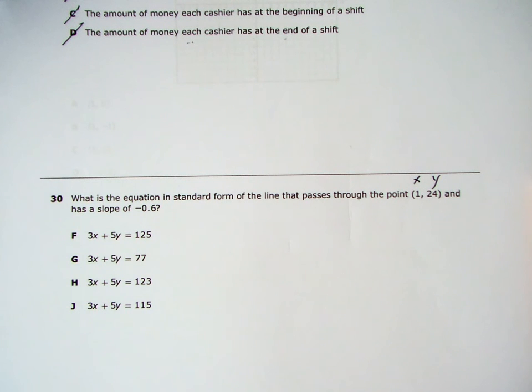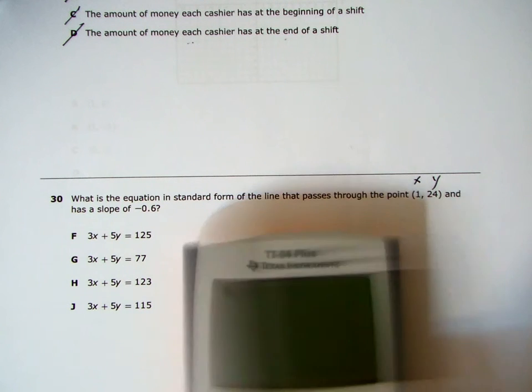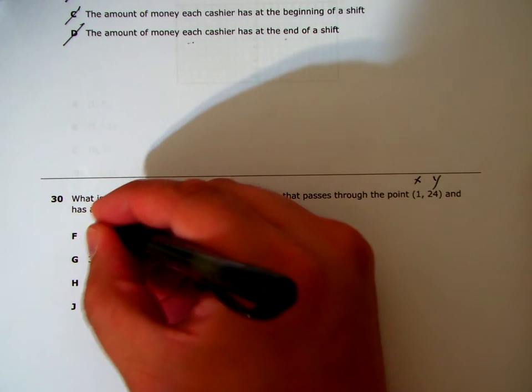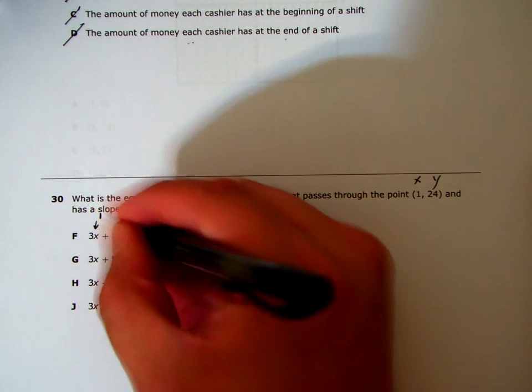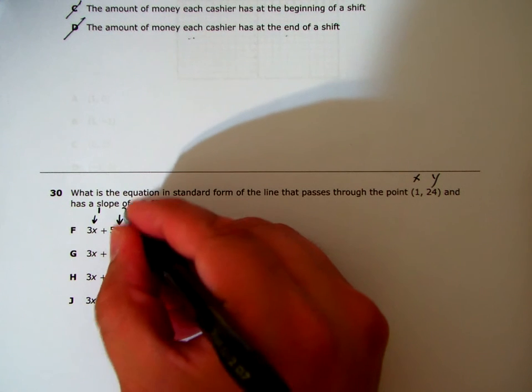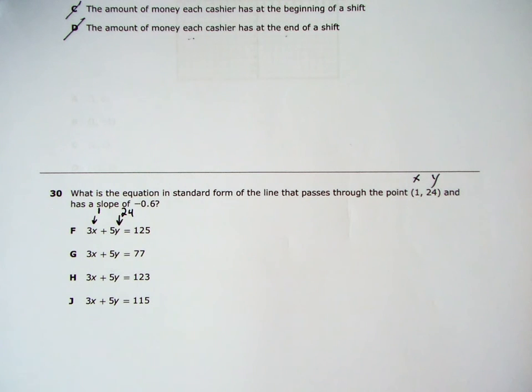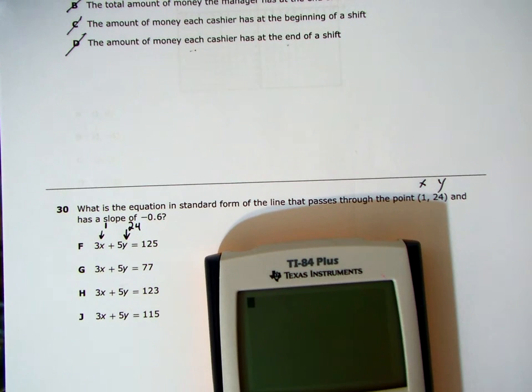We can even plug them into our calculator. We'll type in 1 for all these x's. For the y's, we'll put in 24 until we get the answer choices, right? So let's see which answer choice we get.